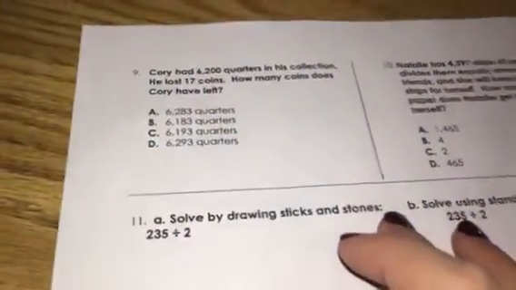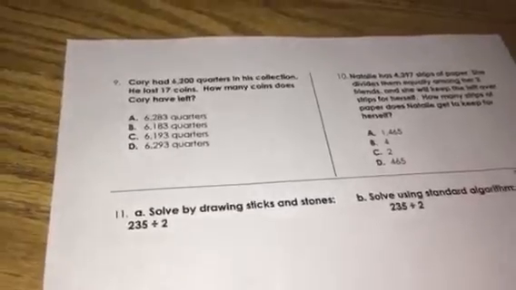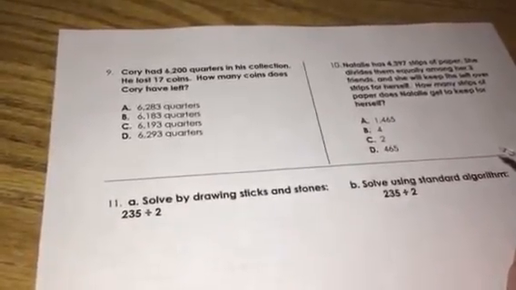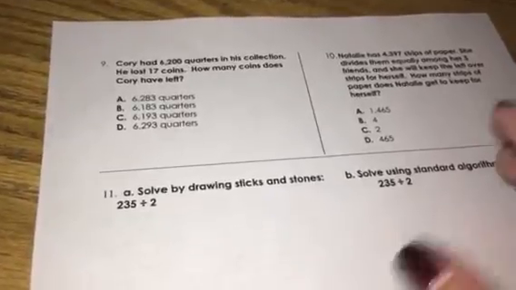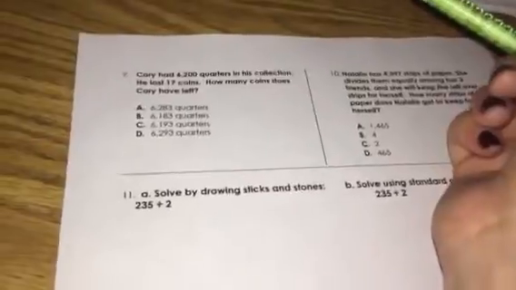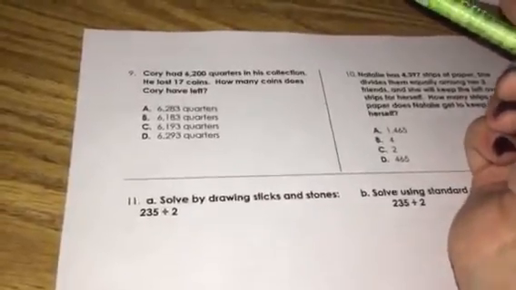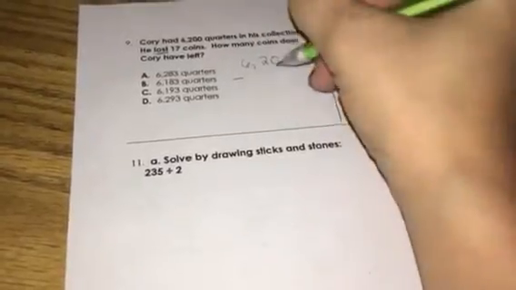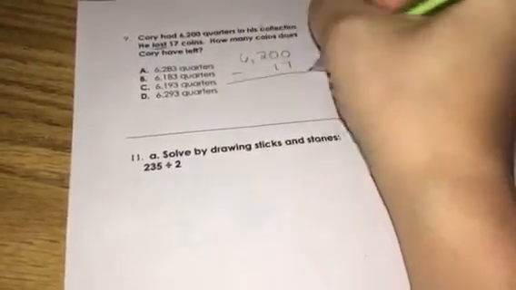Alright, number 9. Corey had 6,200 quarters in his collection. He lost 17 coins. How many coins does Corey have left? So automatically you're going to think to divide this because that's what we've been doing. But it says that he lost them. When you lose something, do you divide them or do you just subtract? Well, you just subtract. So literally, we're just going to subtract 6,200 minus 17.